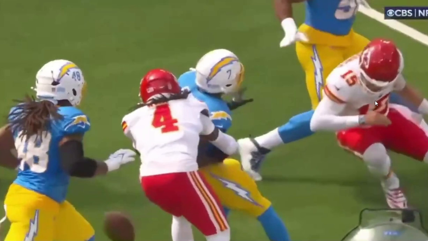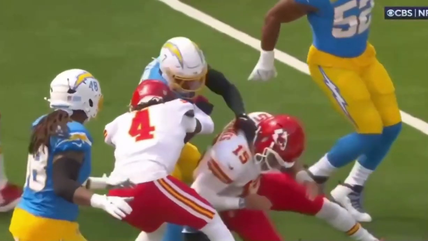So what he's going to try and do is drop his right hip and lead with his right elbow and his right shoulder in order to try and cut the legs out of number 7 for the Chargers. In doing so, well, he misses the defender. But what he does do here, he leads with his right elbow and his right shoulder, and that's going to make direct contact, some friendly fire here, if you will, into the right knee of Rashee Rice.